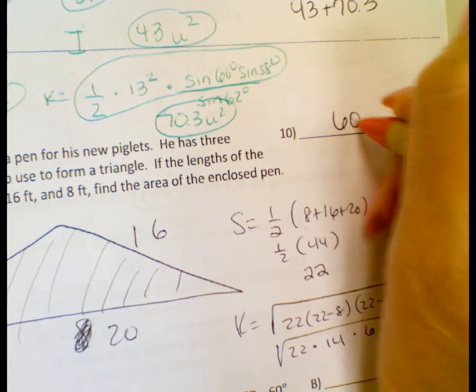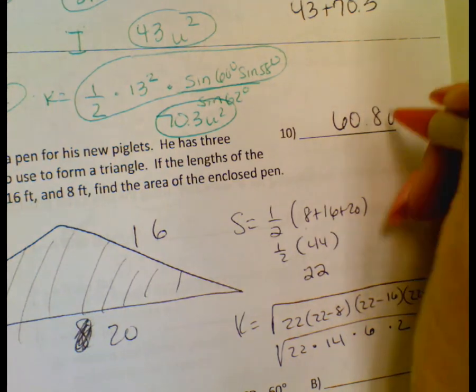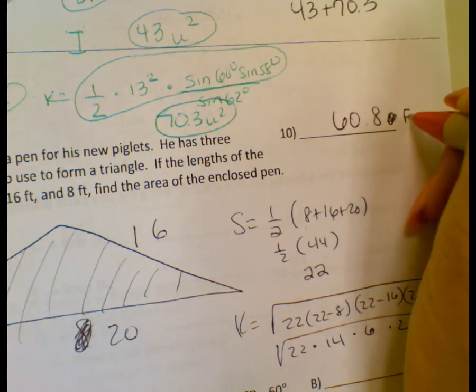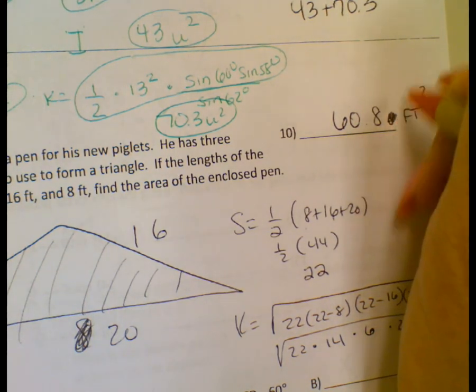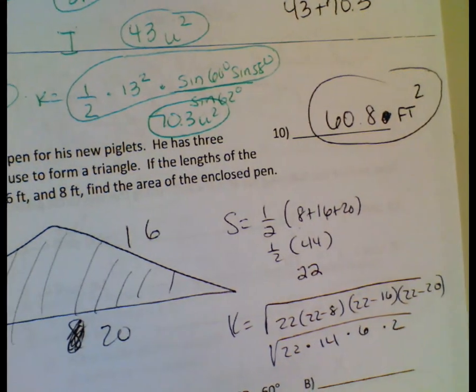60.8. And that's units. No, actually, it's not units. They gave us feet, so it's feet squared. 60.8 feet squared.